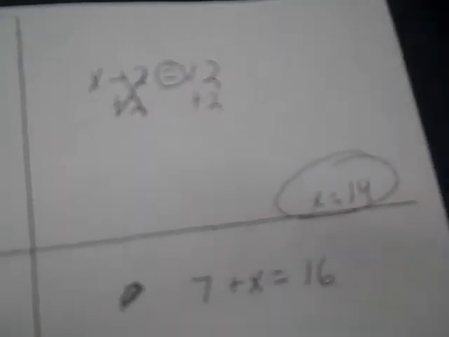Okay, here's the side of the x. I see we have a minus 2, so the opposite of minus 2 is plus 2. So when I do that, I cross out. Then I also need to plus 2 to the 12. And 12 plus 2 is 14.